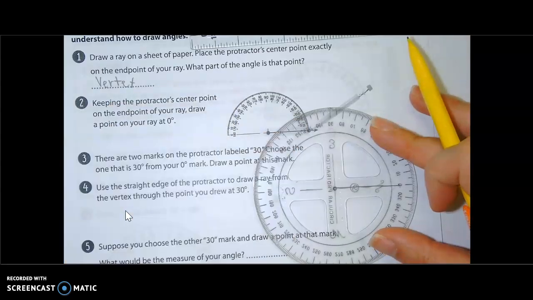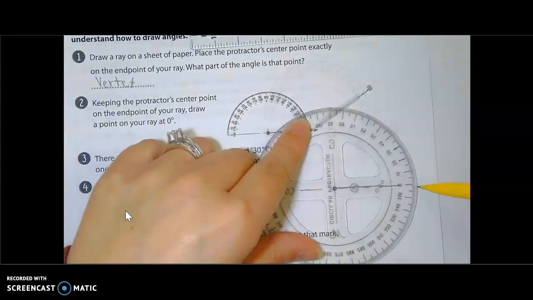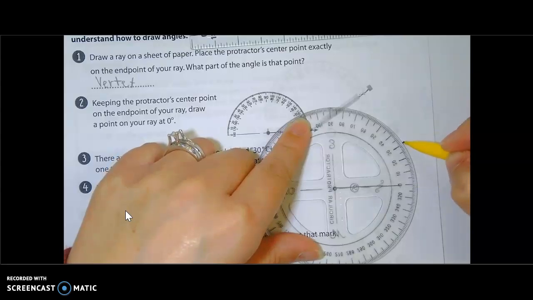It says there are 2 marks on the protractor labeled 30. Choose the one that is 30 degrees from our 0 mark. Now if I'm using the circle protractor, I'm going to see the 0 and the 30 mark.